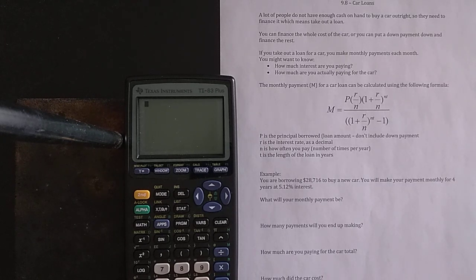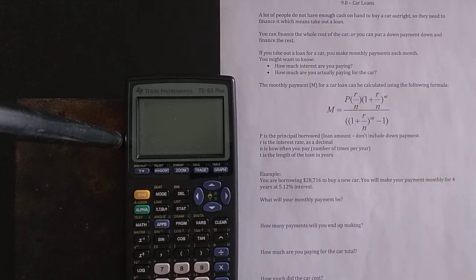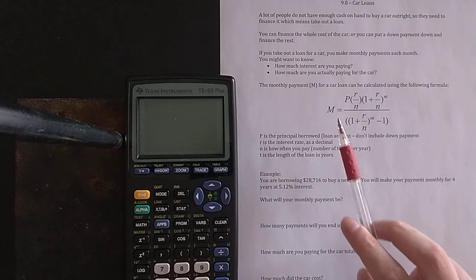There are a couple of questions that you probably want to know if you want to take out a car loan. How much interest are you going to be paying, since you're going to be paying each month? And how much does this increase your cost for the car? Now, there is a formula for the monthly payment for a car loan. It's really complicated. I'm going to show you this formula once and show you how it works. And then we're going to see how we can use a computer to calculate this for us. The equation goes like this.